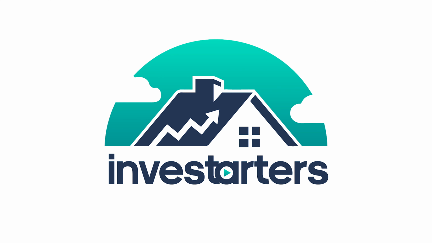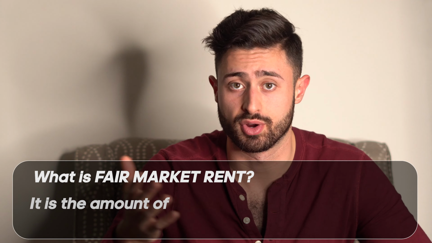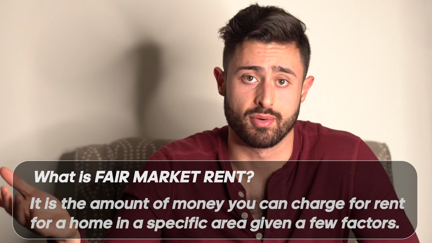Yo, this is literally everything you need to know about fair market rent for beginner real estate investors. Fair market rent is so easy. All it is is how much you can charge for a unit or a home when you rent it out, based on a few factors. That's it.